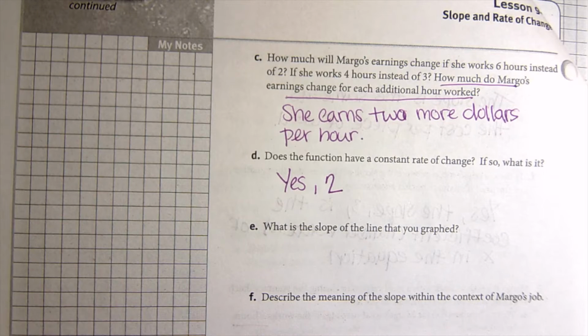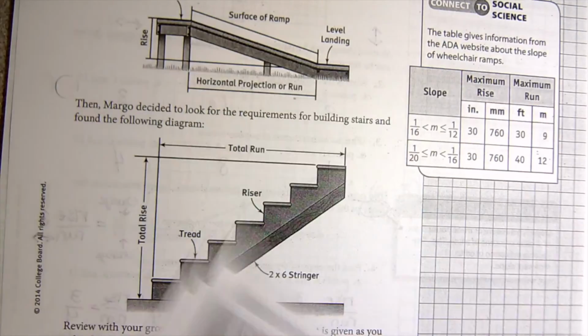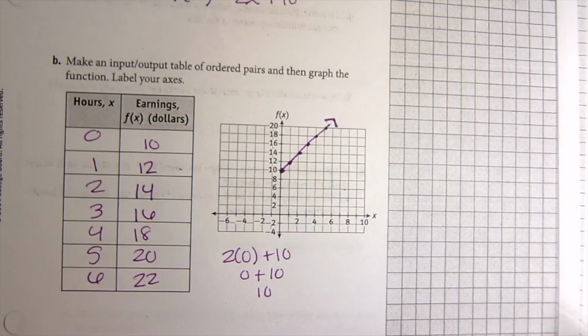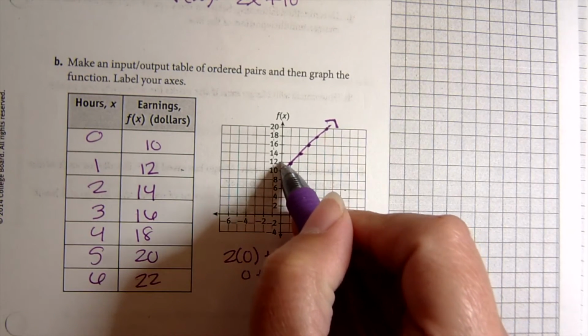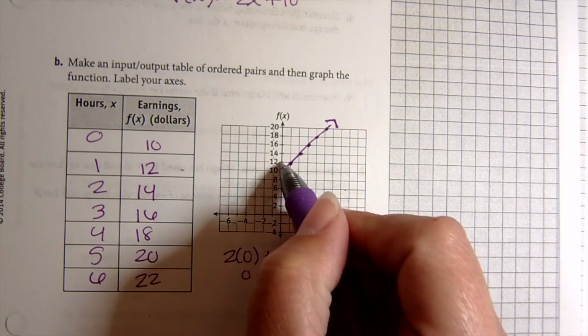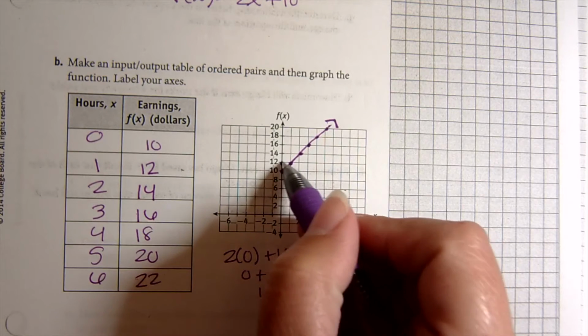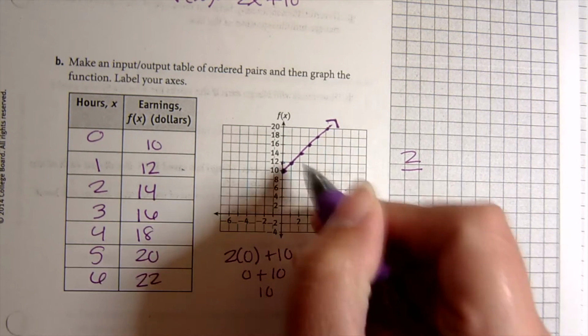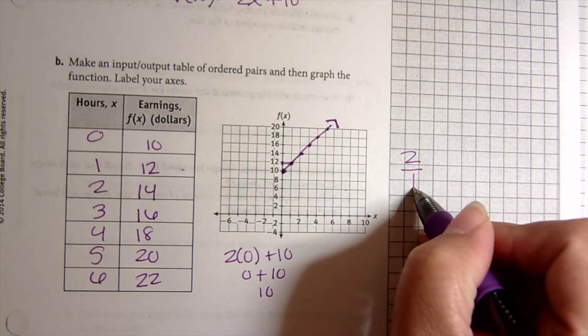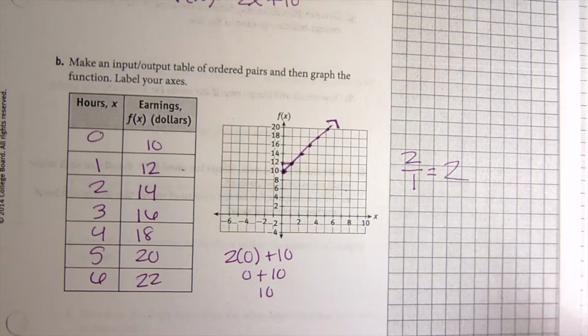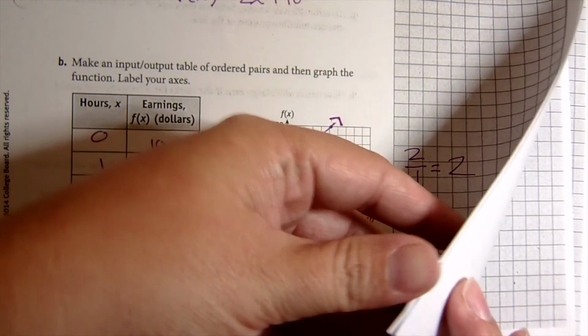What is the slope of the line that we just graphed? So go back and look at the line. If I'm trying to find the slope, if we start at the first point, how far up do we have to go to get to the next point? 2. And over how much? 1. My rise over run is 2 over 1, which reduces to 2.